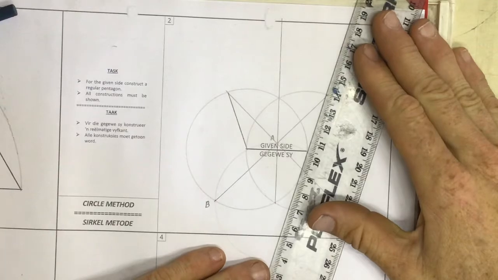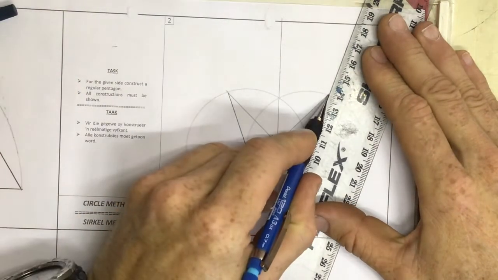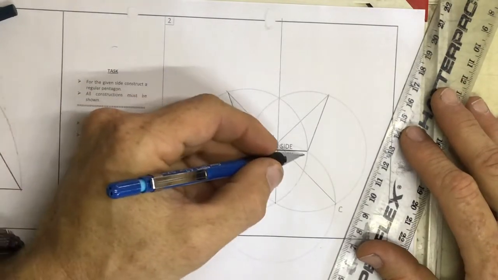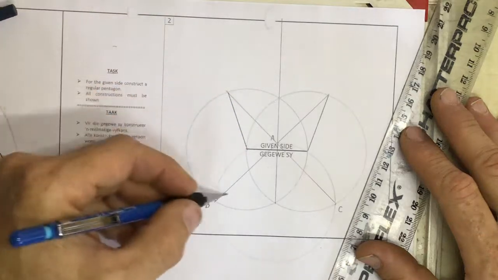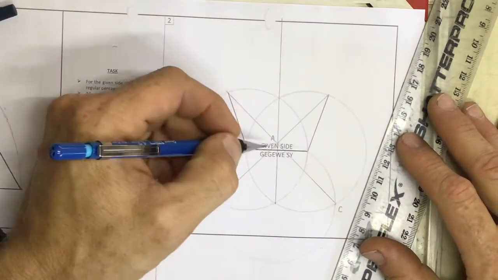degrees and exactly the same length as your original side. Okay, so that side over there is going to be the same as that length. Why? Because I've got that circle over there and it's the same radius in both directions, and the same goes for that line over there.